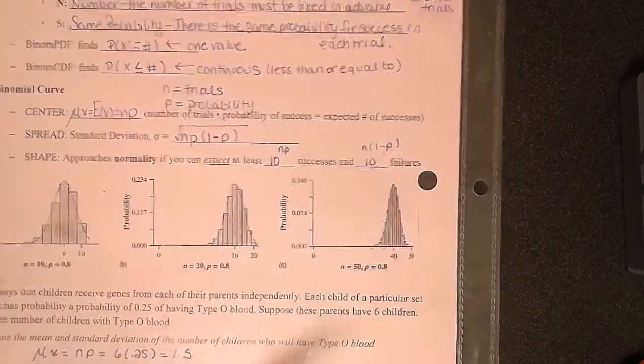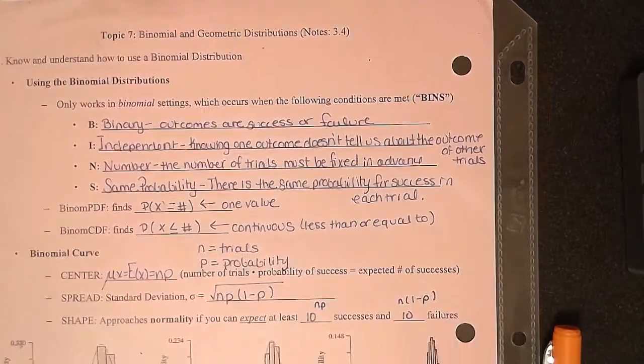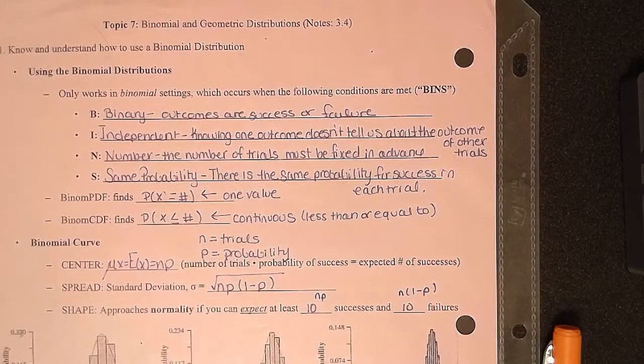All right, so binomial and geometric distributions. Remember, we have conditions for binomial and geometric distributions. They have to be binary, which means there needs to be an outcome of success or failure. They have to be independent, knowing that one outcome doesn't tell us what the other outcome is going to be or have any effect on it. There needs to be a set number of trials for binomial distributions, and each trial needs to have the same probability of success. All right?